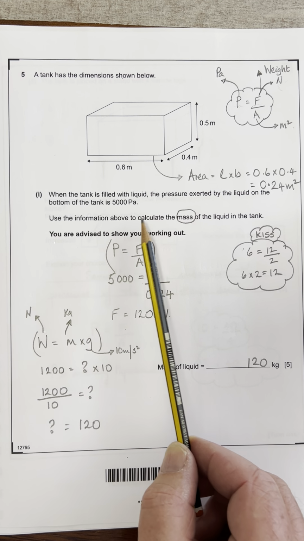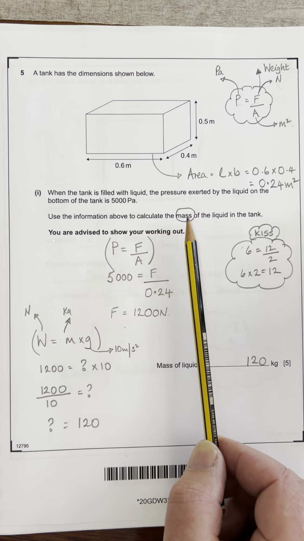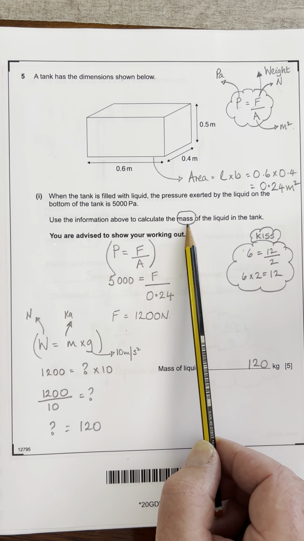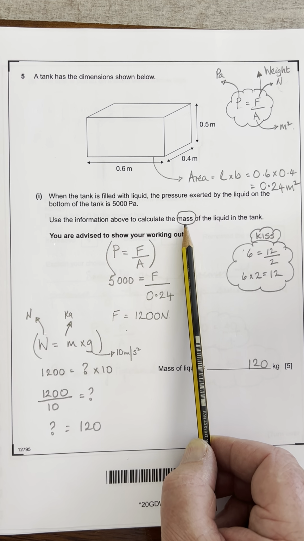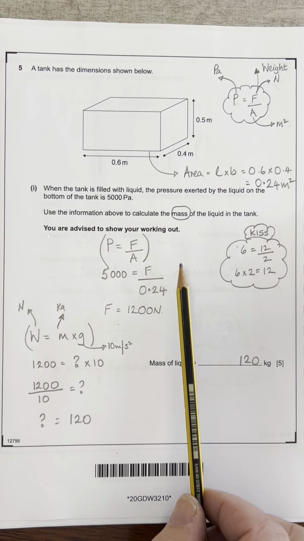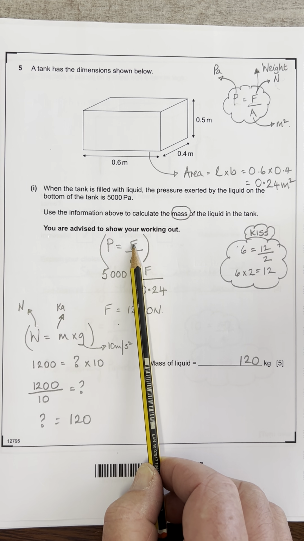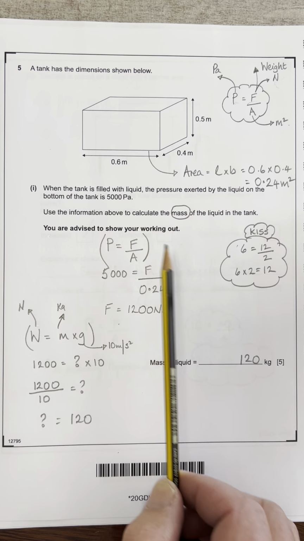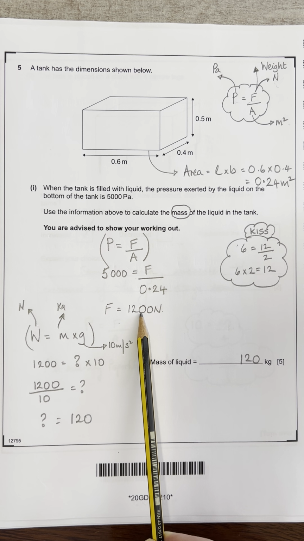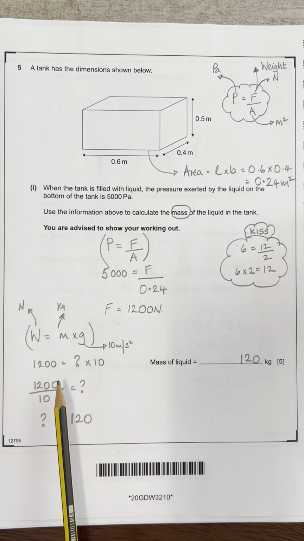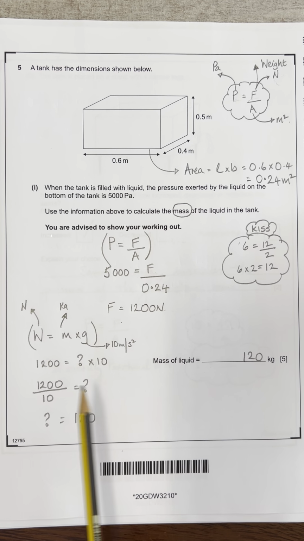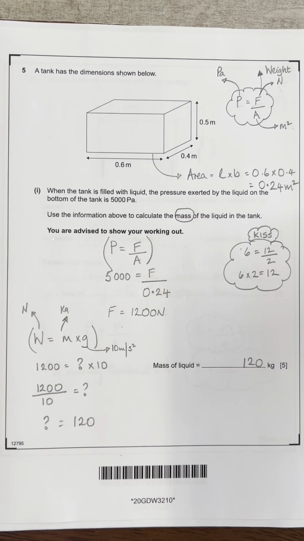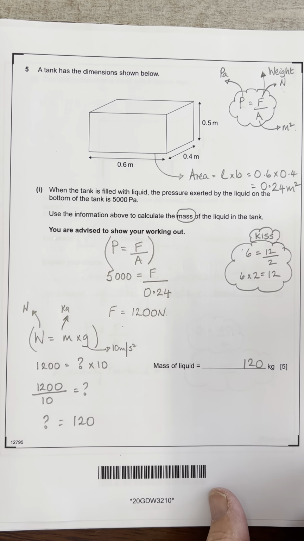Use the information above to calculate the mass. Do you see? The examiner has set this trick for us. It's mass. We're going to find the weight, the force. We find the force is 1200 newtons. We have to change that 1200 newtons back to kilos. See the simple trick? 5 marks, that is.